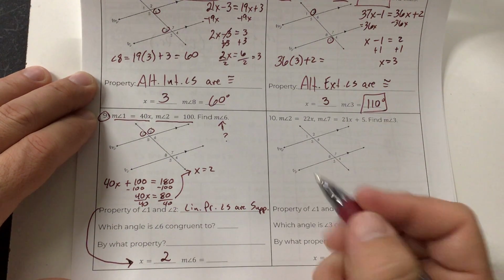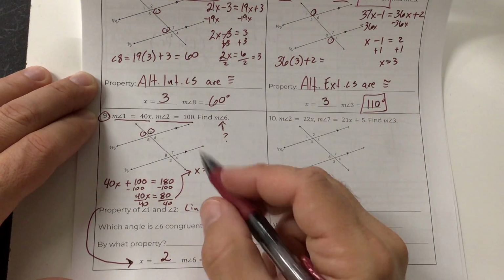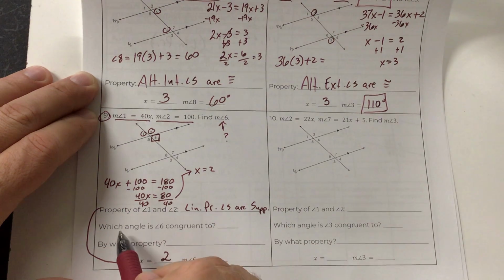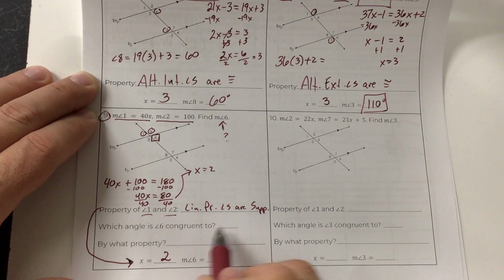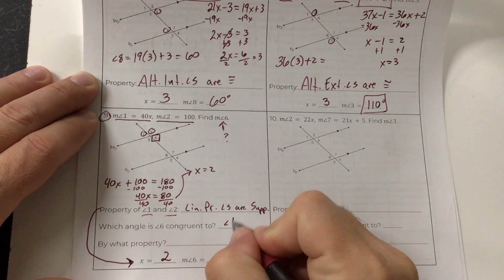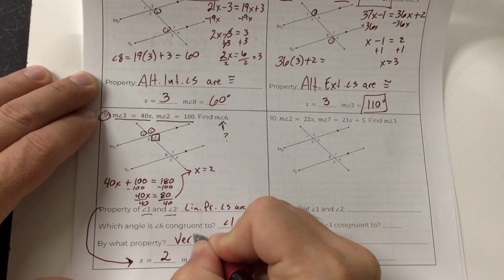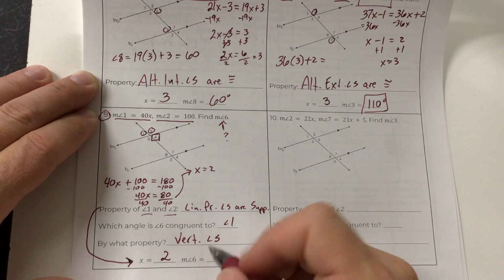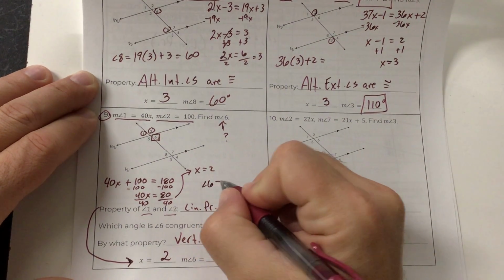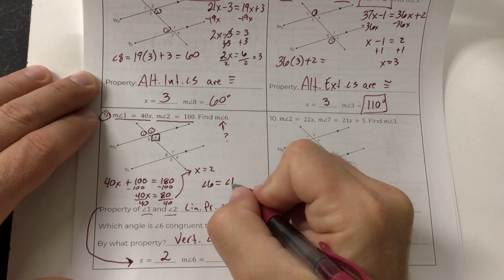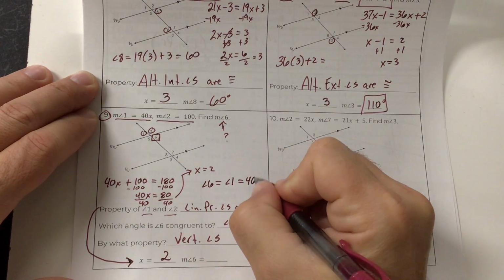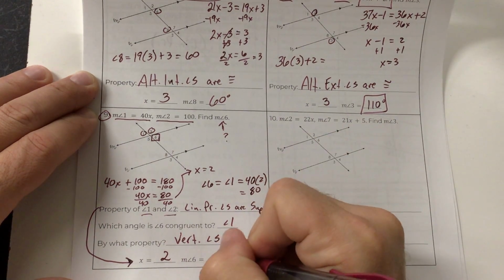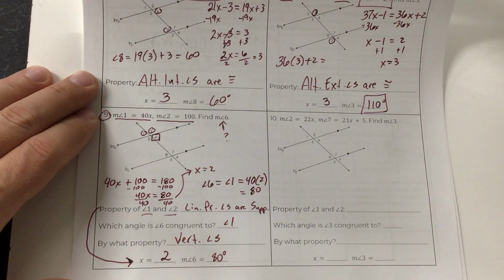Okay? Then, in order to answer the question, to find the measure of angle 6, I want to answer this question. Which of these two angles is angle 6 congruent to? Well, that'd be angle 1, because they're vertical angles. So that's the property that makes them congruent. Okay? So to find the measure of angle 6, I'm going to plug it into the measure of angle 1, which is 40 times the x value of 2, which is 80. So the measure of angle 6 is also 80 degrees.